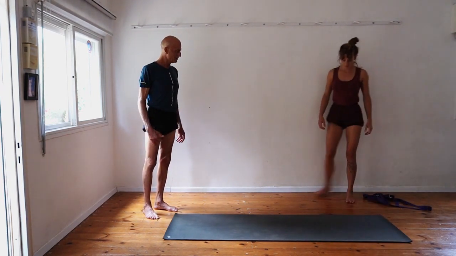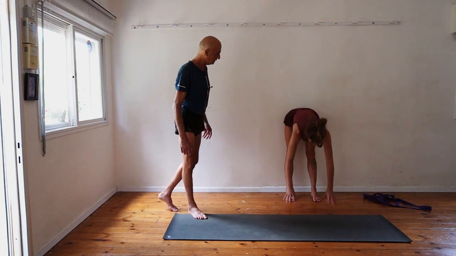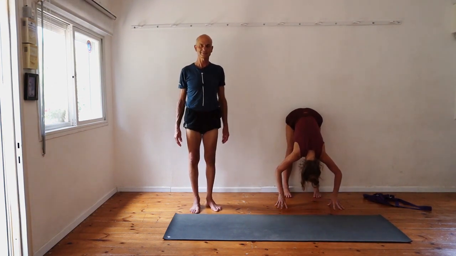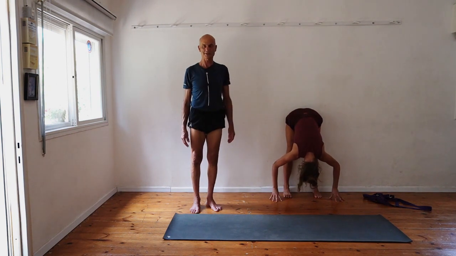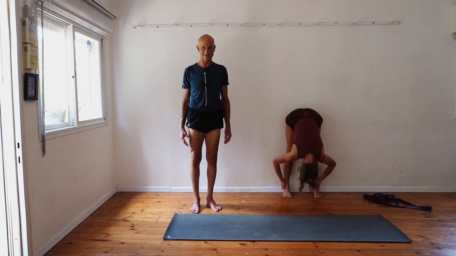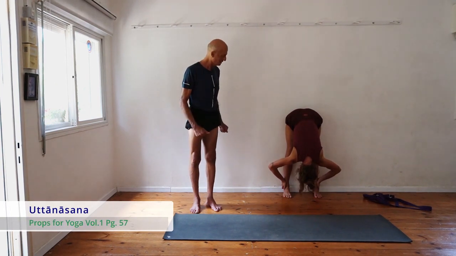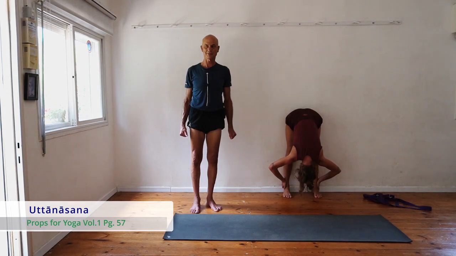Okay, so stand just a few centimeters, a few inches away from the wall and lean on the wall, and then go down and step back. And then try to stabilize yourself without using your hands. Use your legs. Okay, move the knees back, move the thighs back. You see the legs become active in order to hold yourself like this.